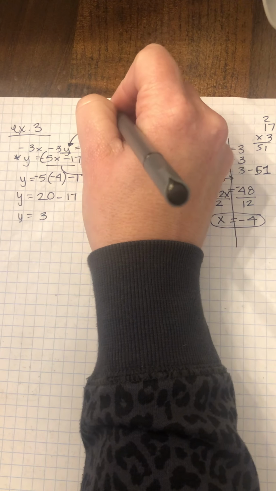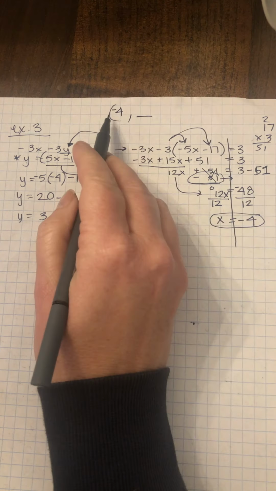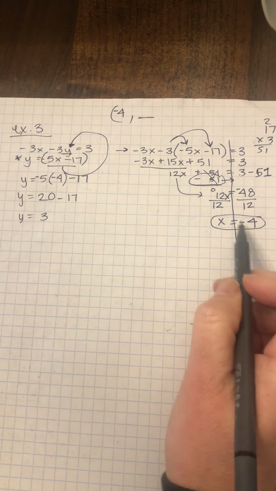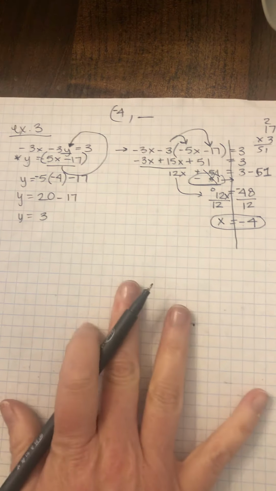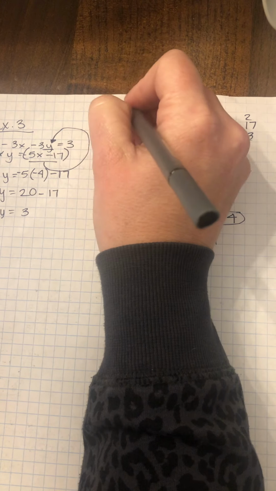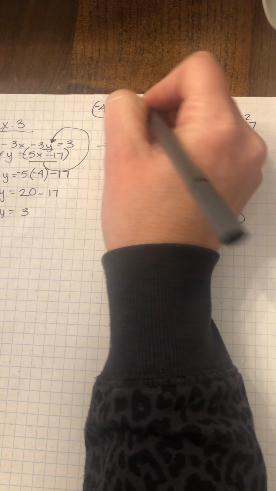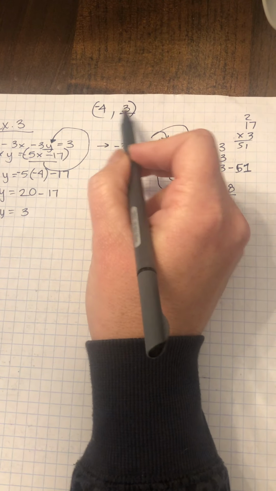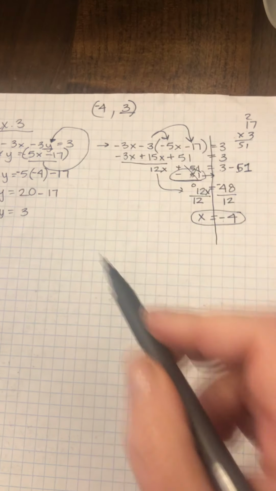So, oops. Did you guys catch that? It was supposed to be a negative 4, right? My answer was negative 4, but up here I only wrote positive. So a positive is only for the second number, which is 3. So it should be negative 4 and a positive 3.